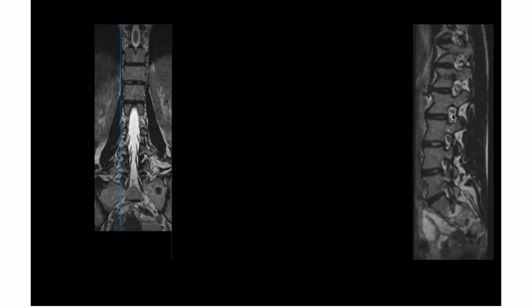Your target for the transforaminal is this area, right? So if there is no space here, and the herniation is compressing the nerve upwards, if you try to approach this foramen, you will hit the nerve root.